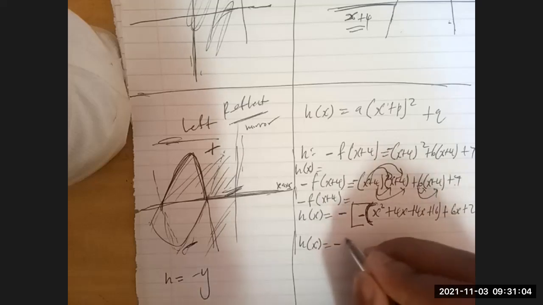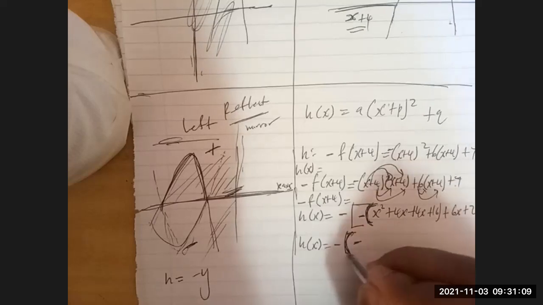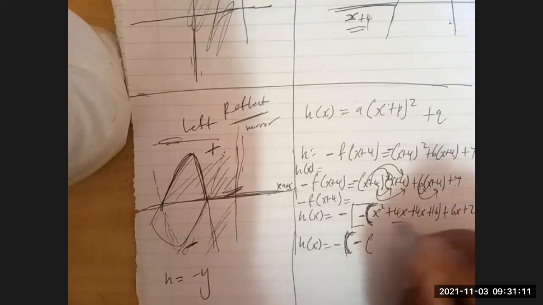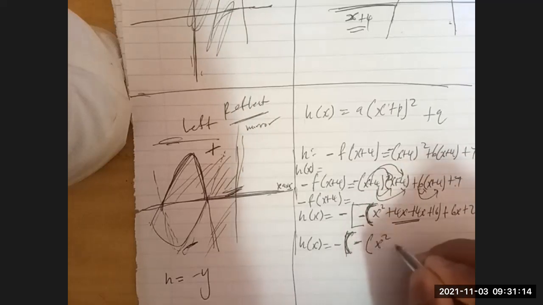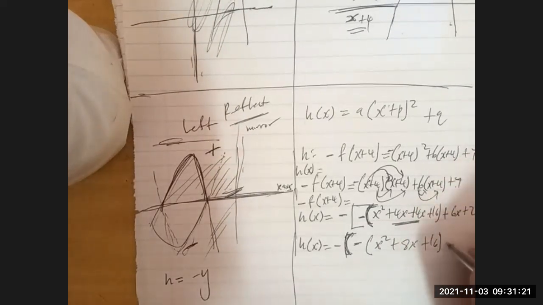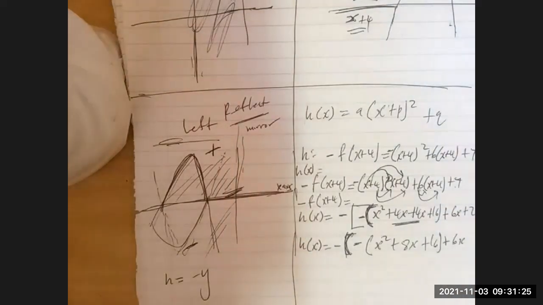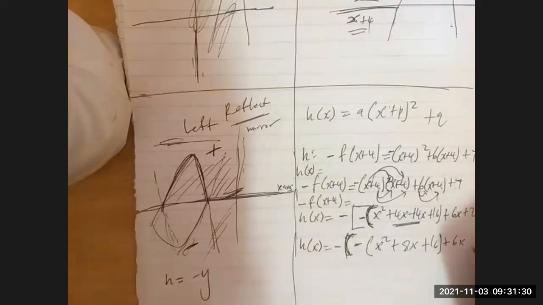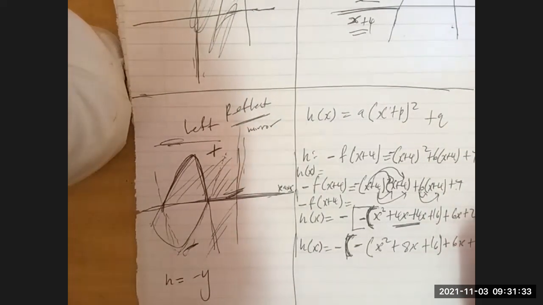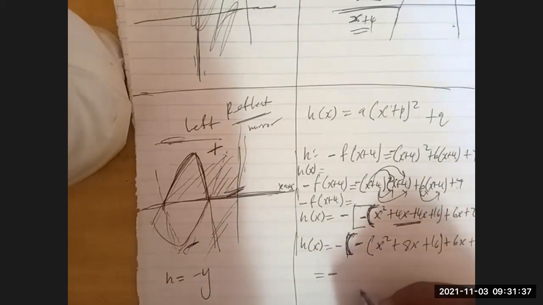So now, what is it that we have? Inside the negative again, so I still have my square bracket with me. Then these two are like terms. I will have x squared here, plus these two, they're going to give me 8x, okay? And then plus 16 plus 6x, 24 plus 7, that gives me 31, plus 31 here, okay? And this is going to be negative, okay?